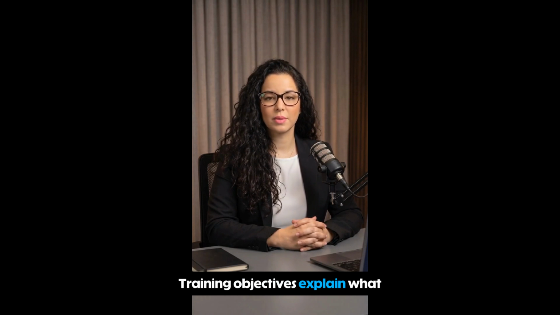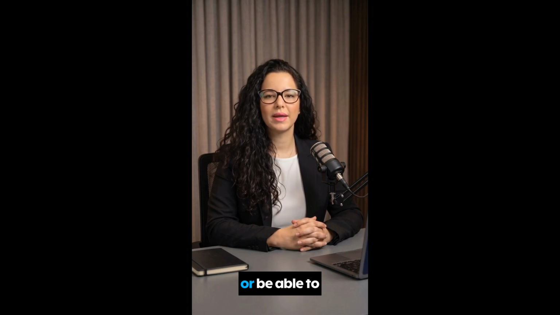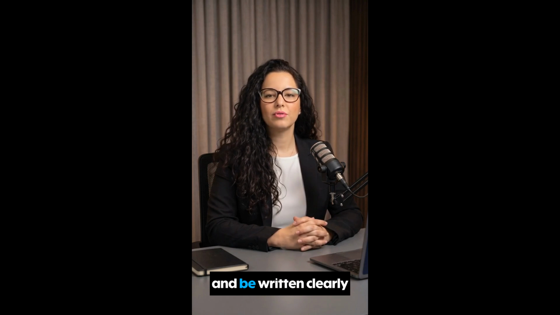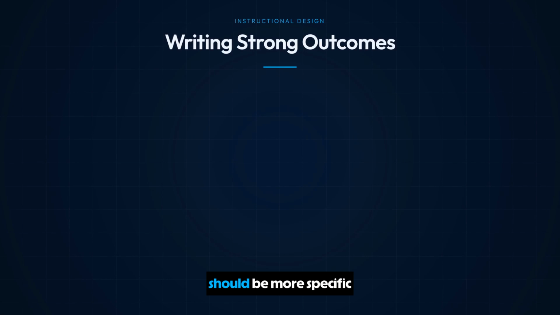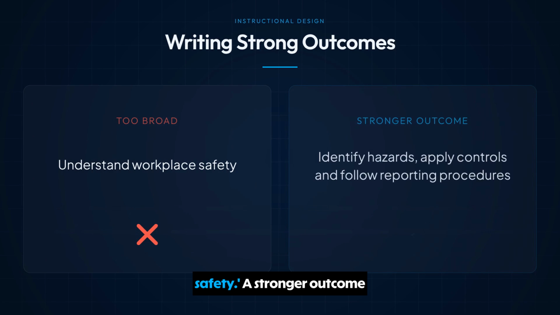Training objectives explain what the program is intended to achieve overall, while learning outcomes explain exactly what learners should know or be able to do by the end. These outcomes must align with the training product and be written clearly enough to guide trainers in their selection of content and activities. For example, an objective should be more specific than just stating that learners will understand workplace safety.